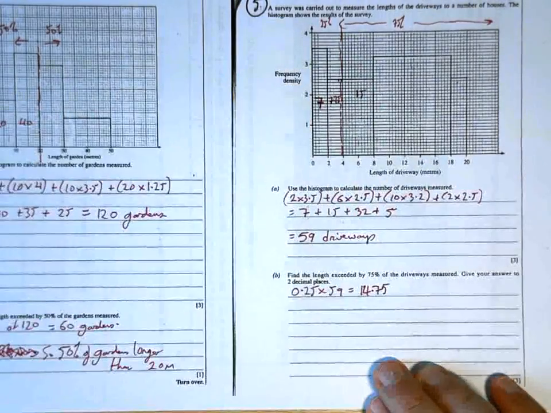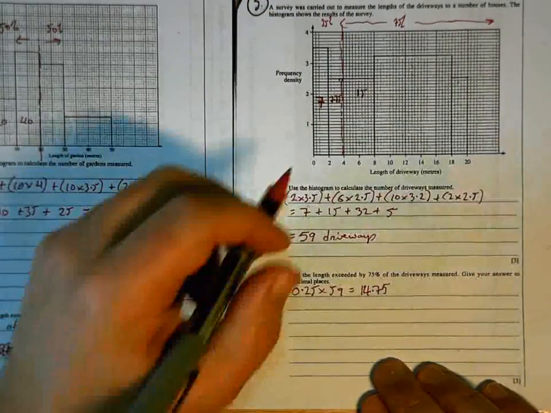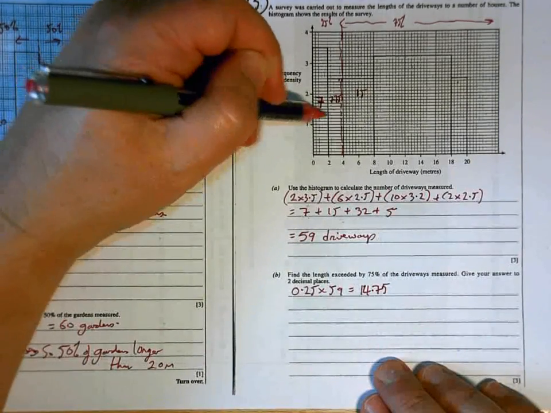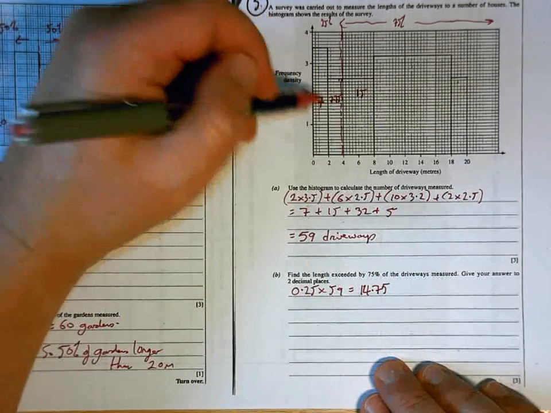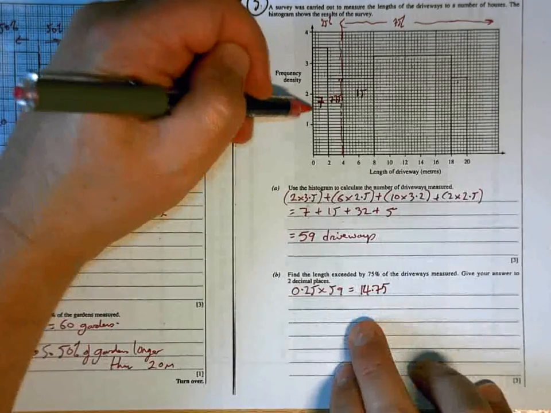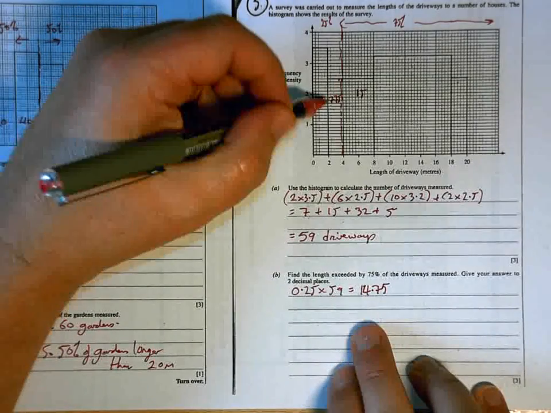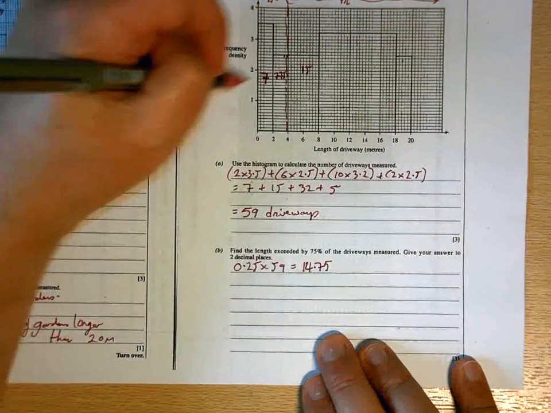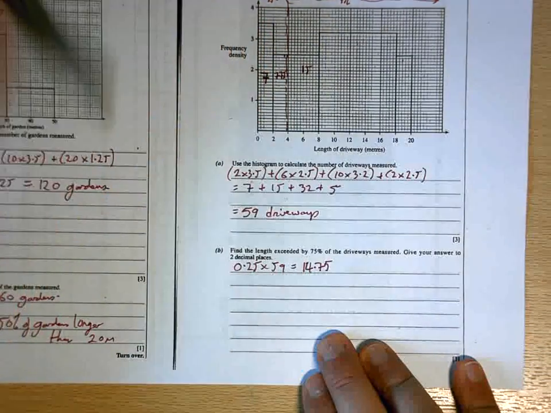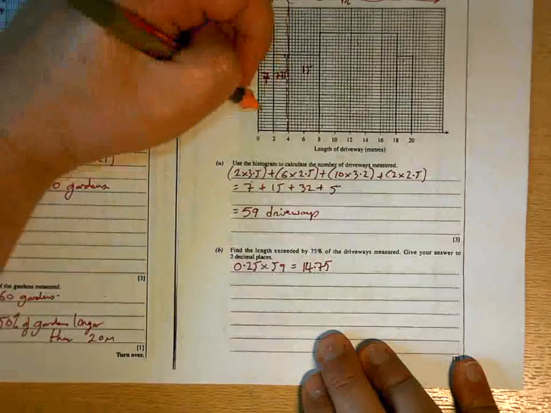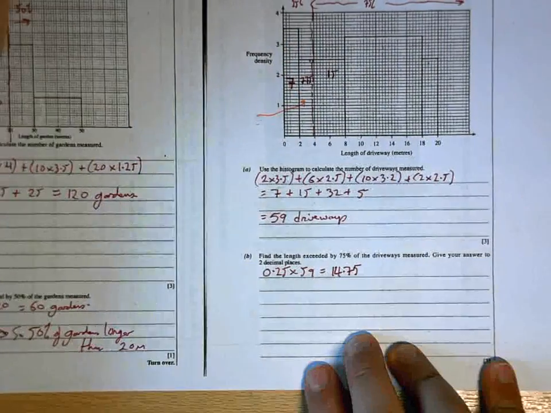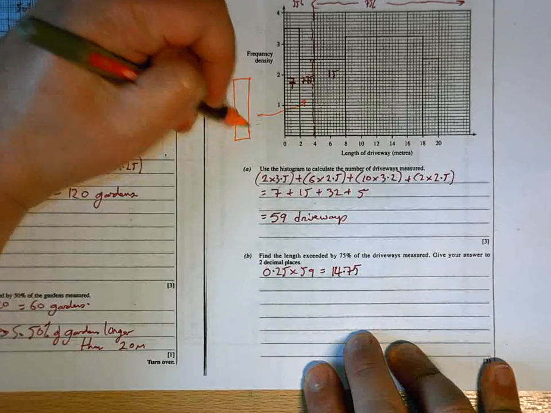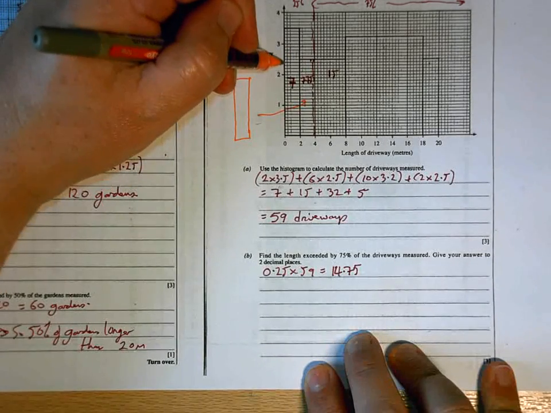What I'm working out here is that and that has to add up to 14.75. I know there are 7 in there, so I'm interested in this rectangle here. I know it has a height of 2.5.